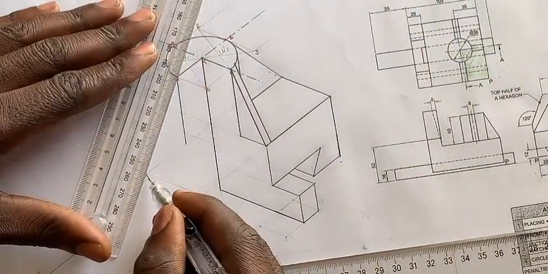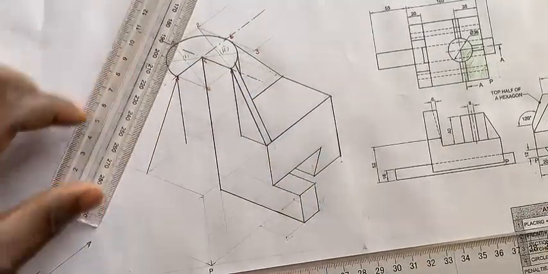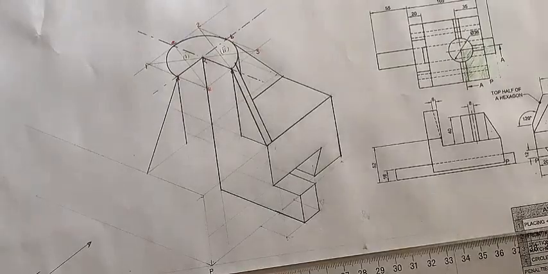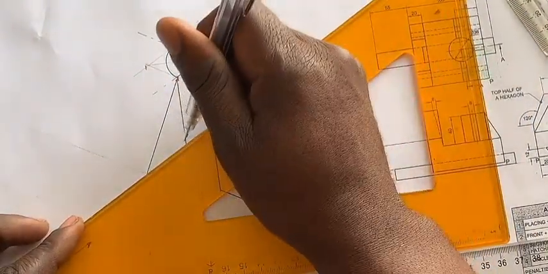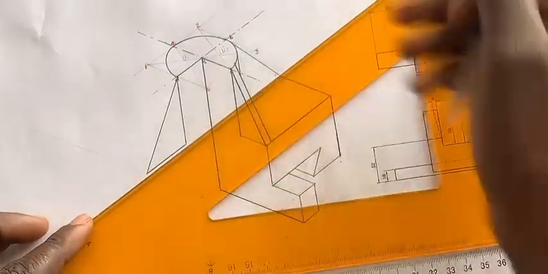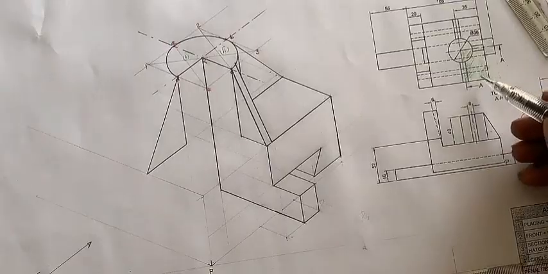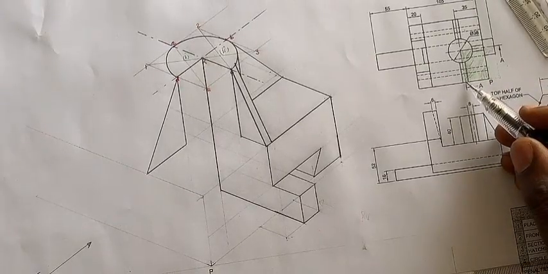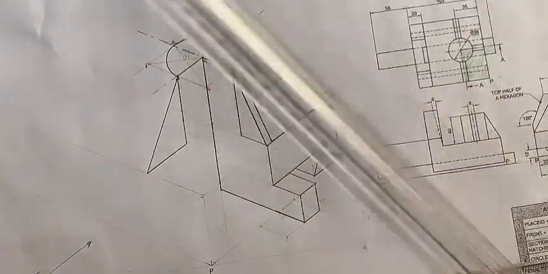I'm trying to be fast. There it goes. So that now I can come and have this one solid again. However, the thickness is separated as well. So it's going to be 8 millimeter, isn't it? So for this side, for this other side.